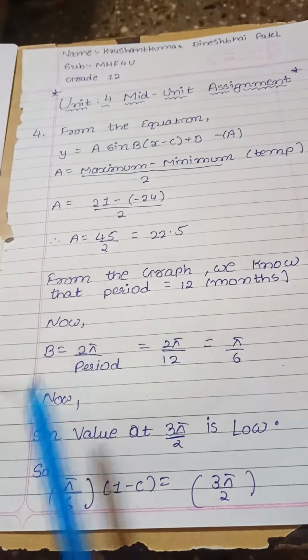Second number. A Ferris wheel has a diameter of 10 meters and takes 24 seconds to make one revolution. The lowest point on the wheel is 1 meter above the ground. So the figure will look like this. There is the ground and 1 meter above it is a Ferris wheel.